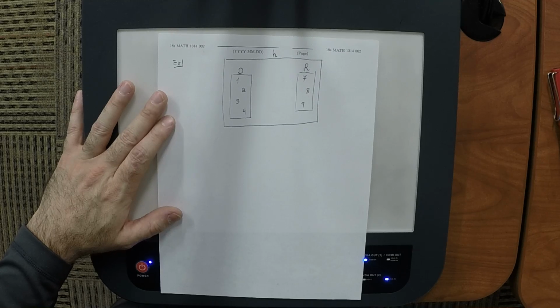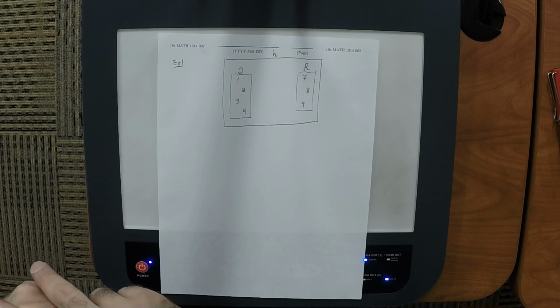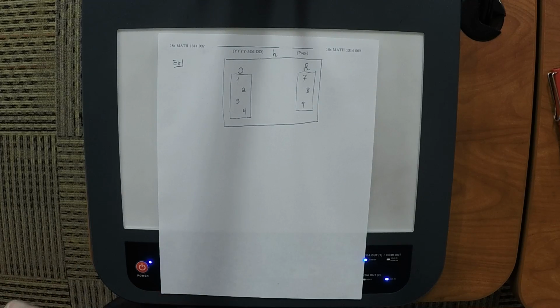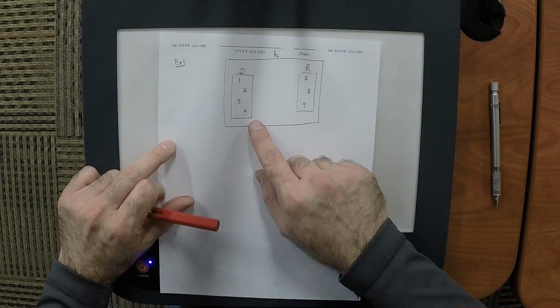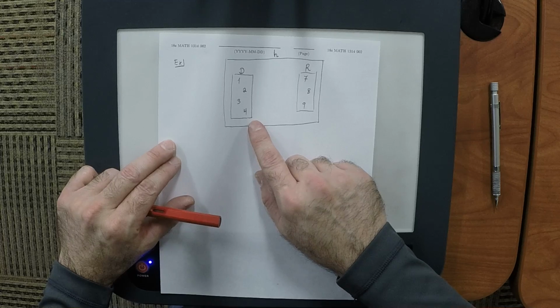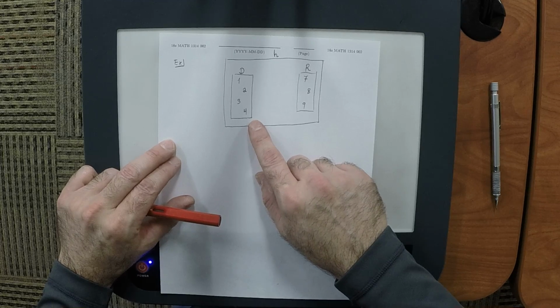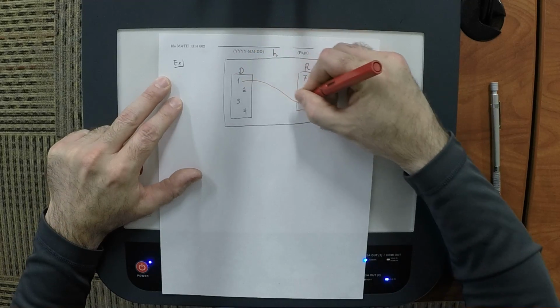Now before I draw the mapping, the arrows, you should be able to tell me right now something that this function is not. It's not bijective for sure, and that means that it's not one. Which one? Not injective. It couldn't possibly be. Why could it not possibly be injective? Because if there are 4 values in the domain, then there has to be at least 2 arrows going to one of the range numbers. Very good.